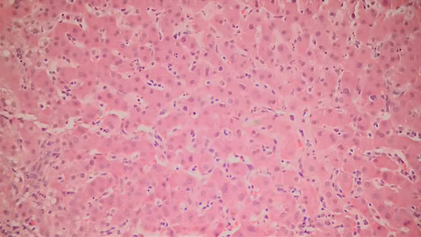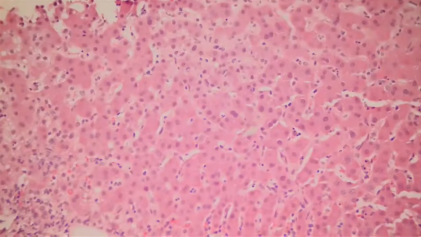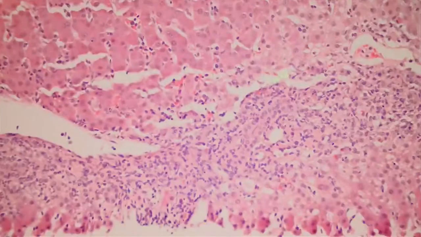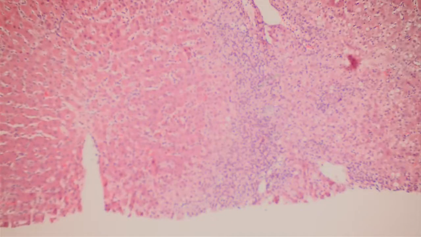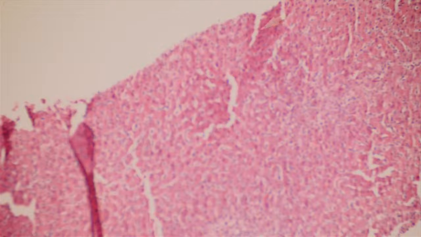And the hepatocytes are completely healthy here. No ballooning, no acidophil bodies, no damage at all. It's just a sinusoidal infiltrate. It's not chronic hepatitis, even though there are dense portal infiltrates, because no chronic hepatitis has this sinusoidal infiltrate like this. So it's its own pattern, separate.